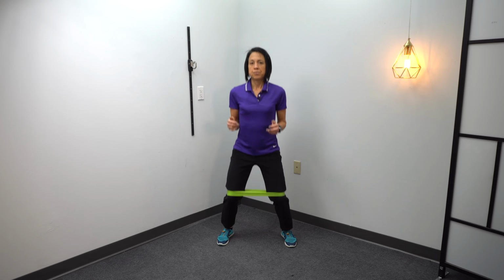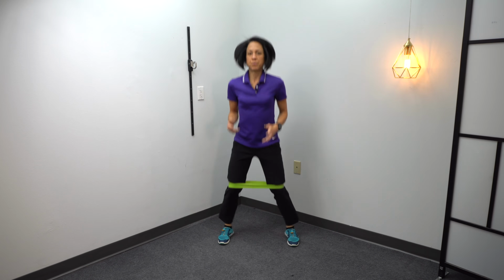you can just do slow jumping jacks. I still think for a lot of you, this is going to be sufficient to get that intensity up. And for this one, we're just doing the leg variation.